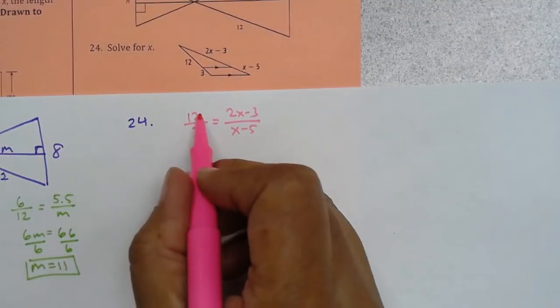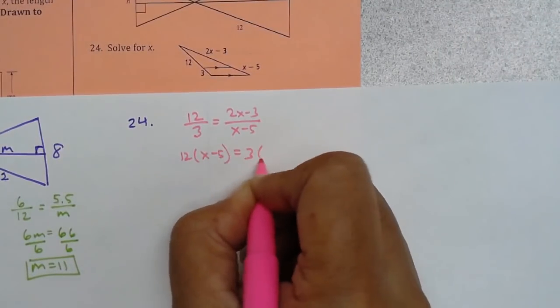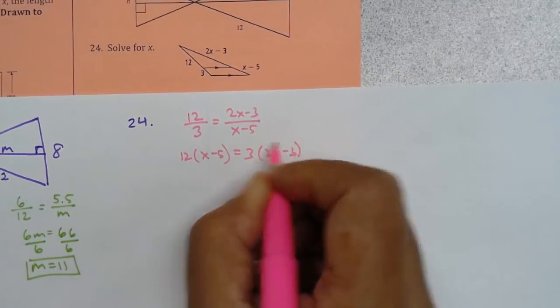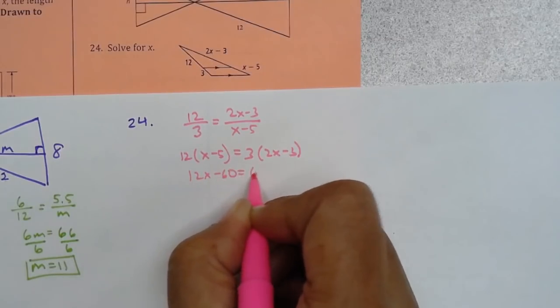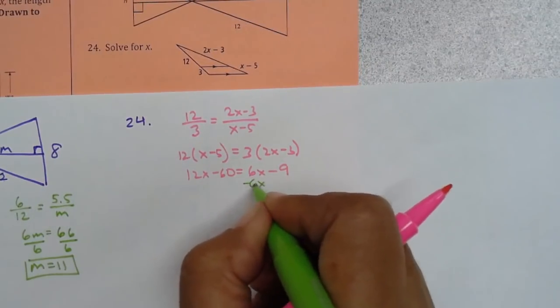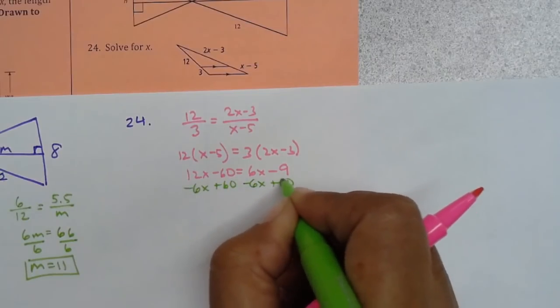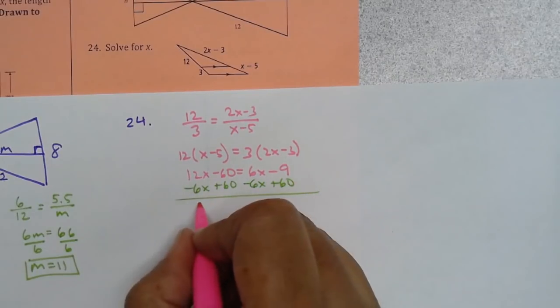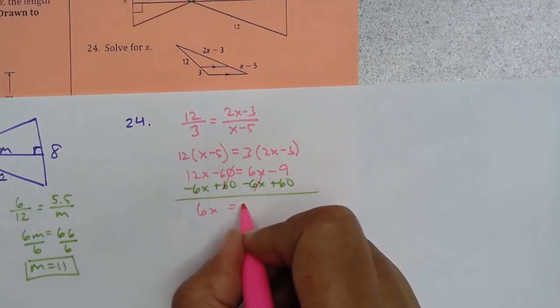So 12 times the x minus 5 equals 3 times the 2x minus 3. Distribute. 12x minus 60 equals 6x minus 9. Let's bring the 6x to the other side, and let's add 60 to the other side. So we have 6x cancels, and we get 51.